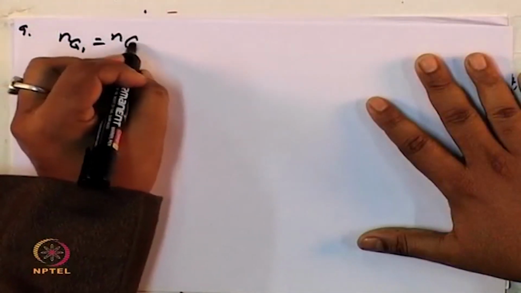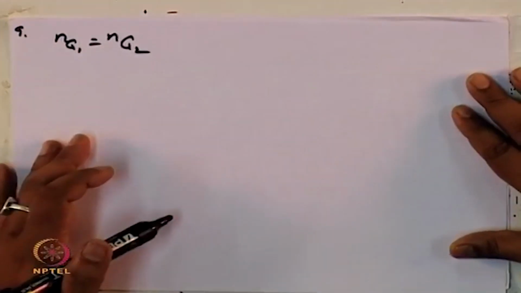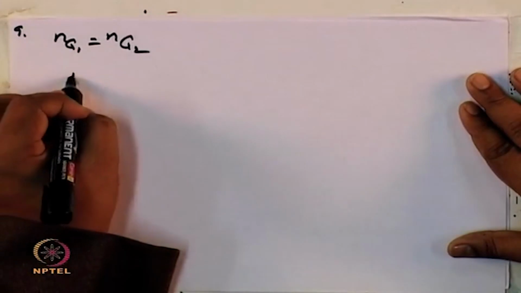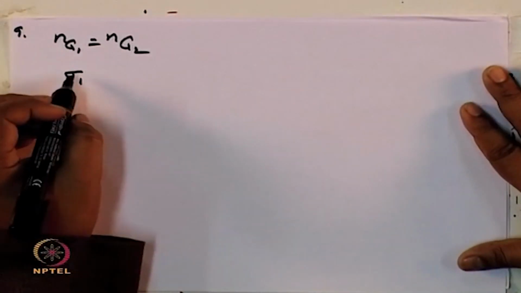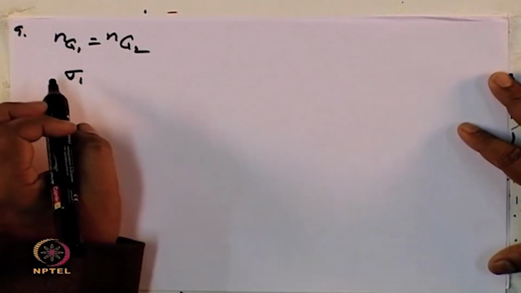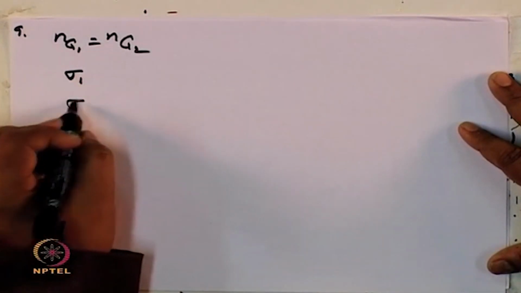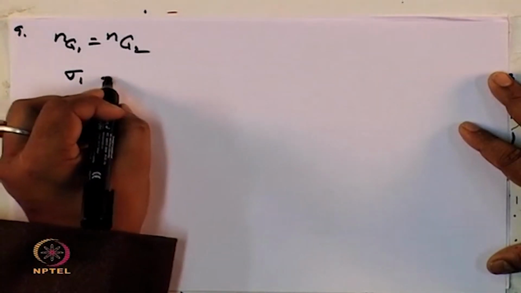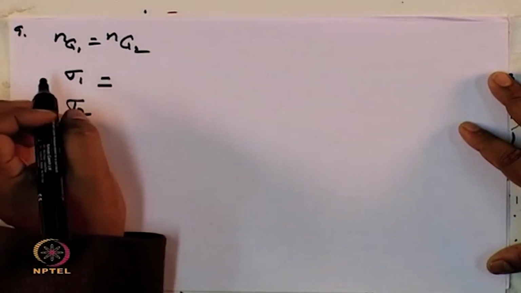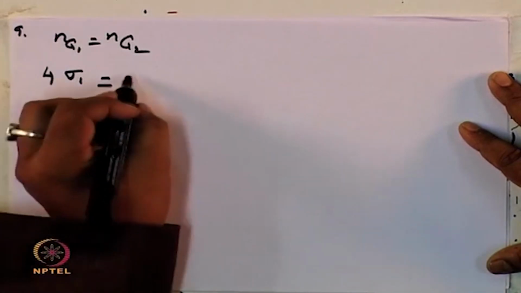So, what we are given, you have n of G1 equal to n of G2. What you are also given is the standard deviations. So, sigma 1 is the standard deviation of the population for group 1, and sigma 2 is the standard deviation for population of group 2. Now, you remember this approximation as 4 times sigma is equal to range.